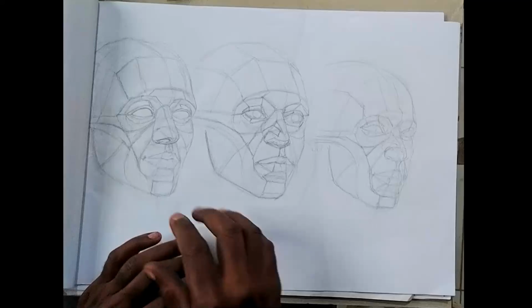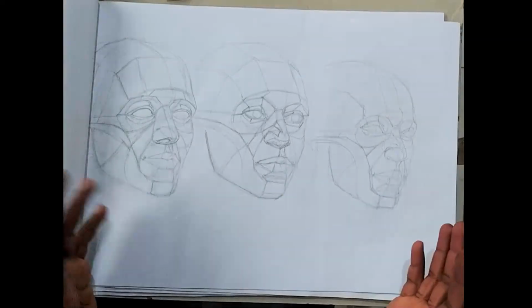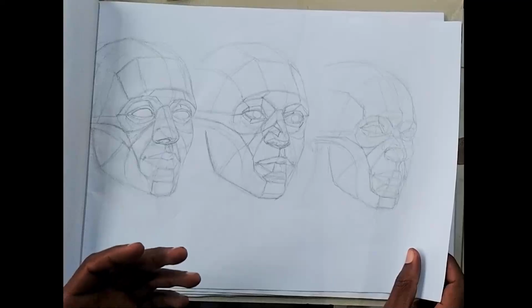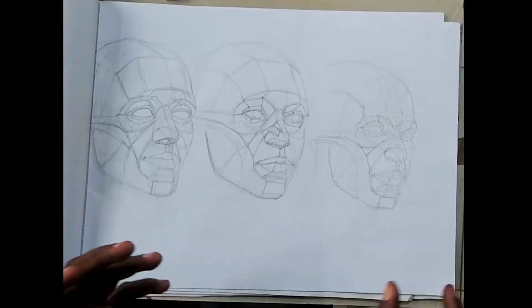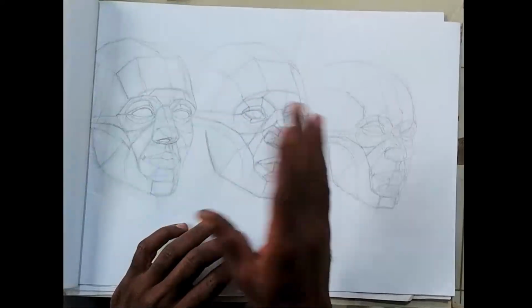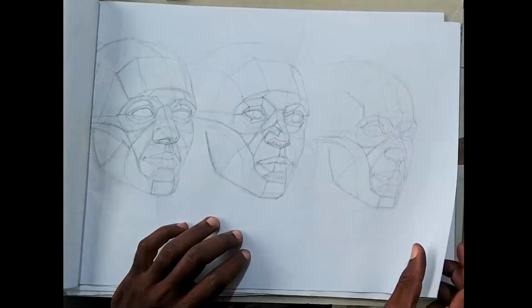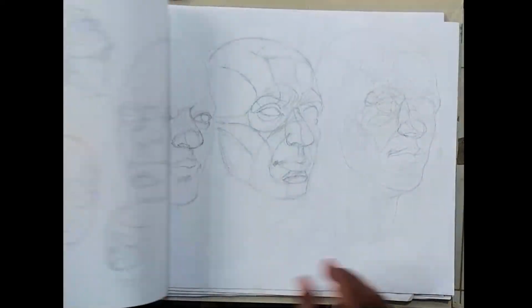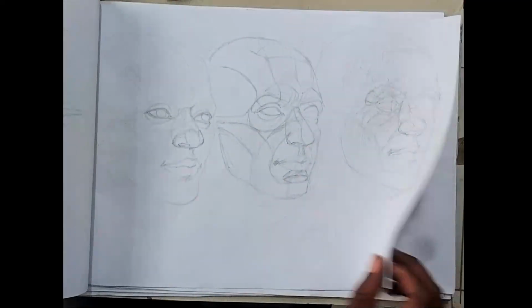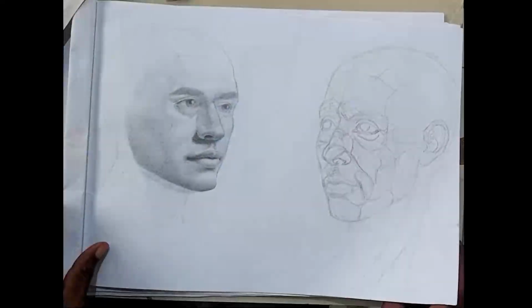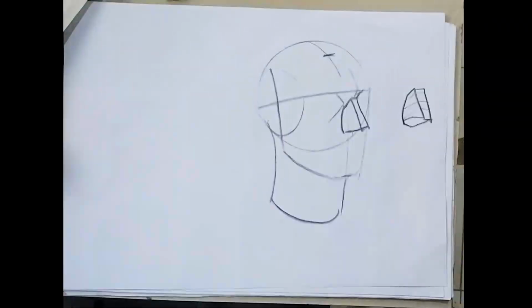So I was talking about the planes of the head. If you know how the main planes of the head are placed in the face, you can have a much easier time drawing faces. Okay, I just did it a lot of times. So you just need to repeat it, to do it many times.